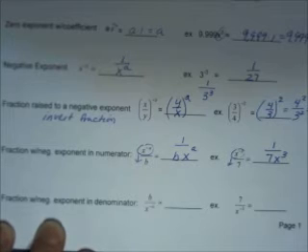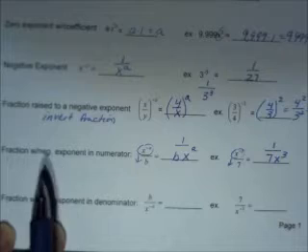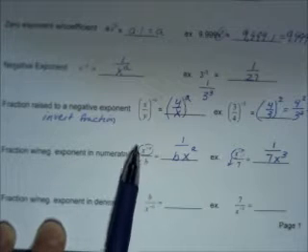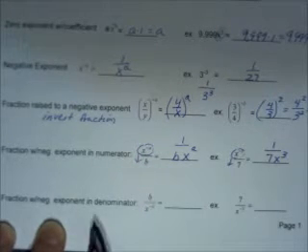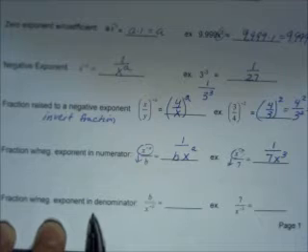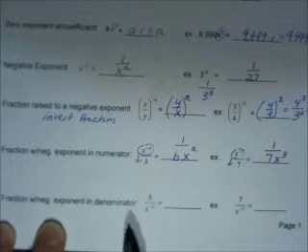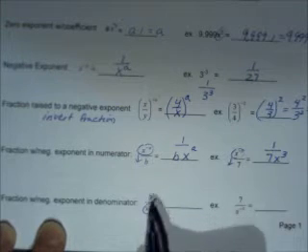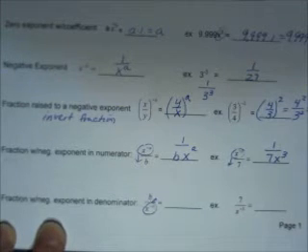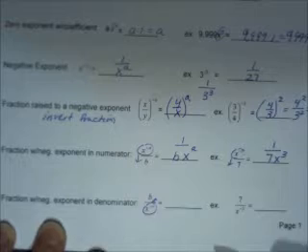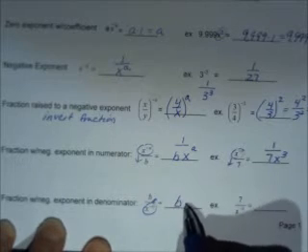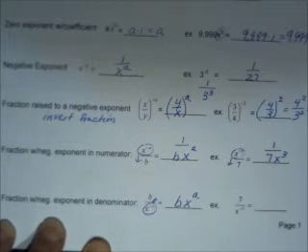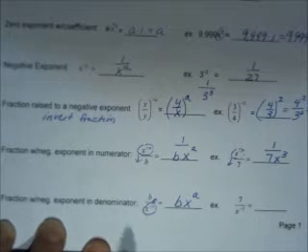Fraction with a negative exponent in the denominator. Well, when we were in a numerator, we brought it down to the denominator. Now here, if we have our negative exponent in the denominator, move it up to the numerator, writing it as x to the positive a. So this would equal b x to the positive a over 1, but we don't write the over 1.